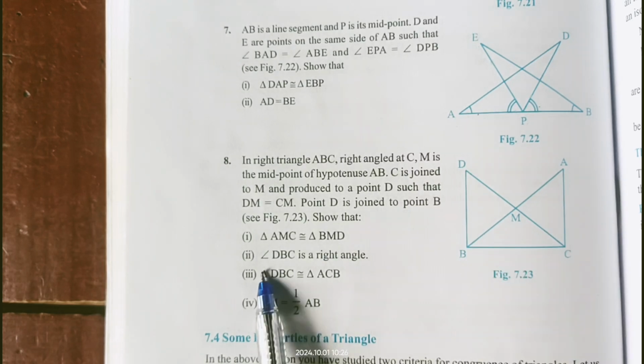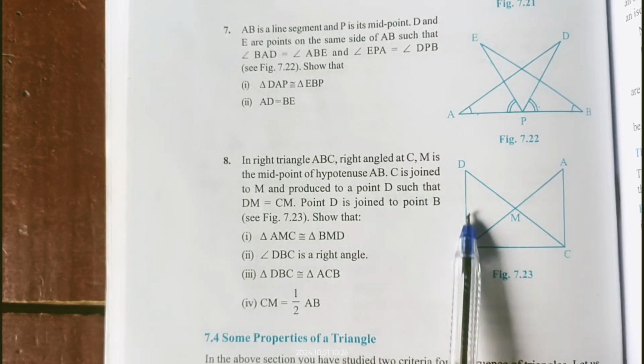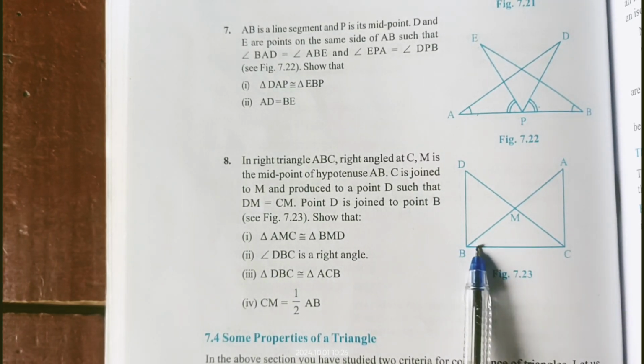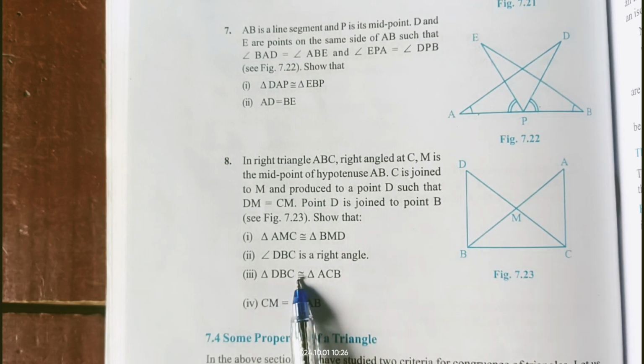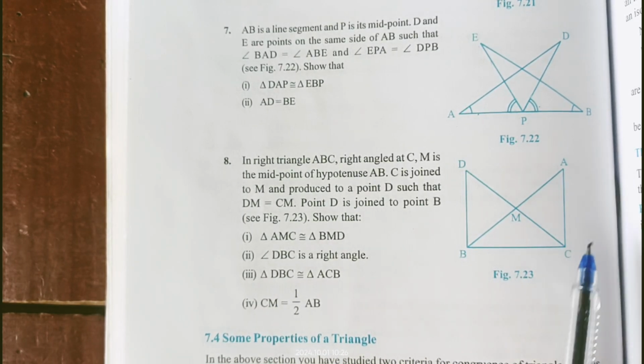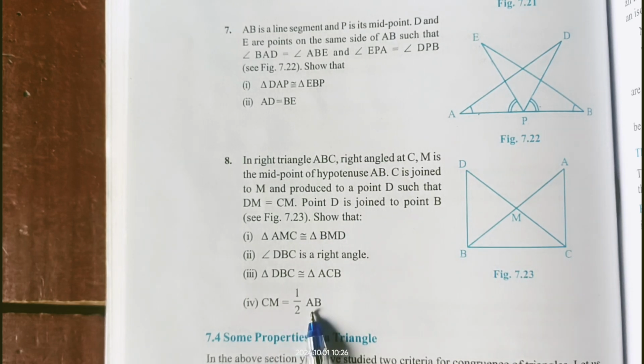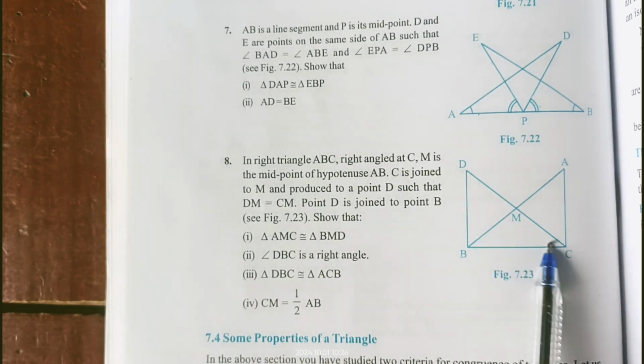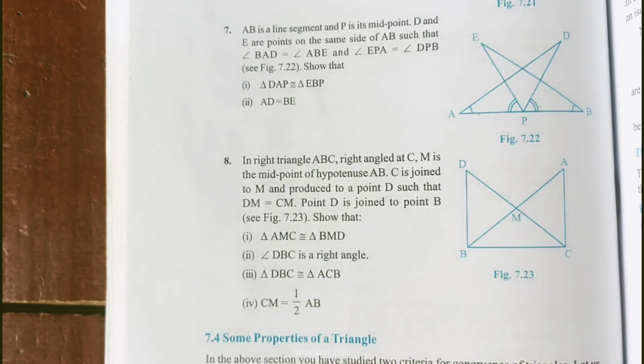Second, angle DBC is right angle. We have to show this is 90. Third, triangle DBC is congruent to triangle ACB. And finally we have to show CM is half of AB.